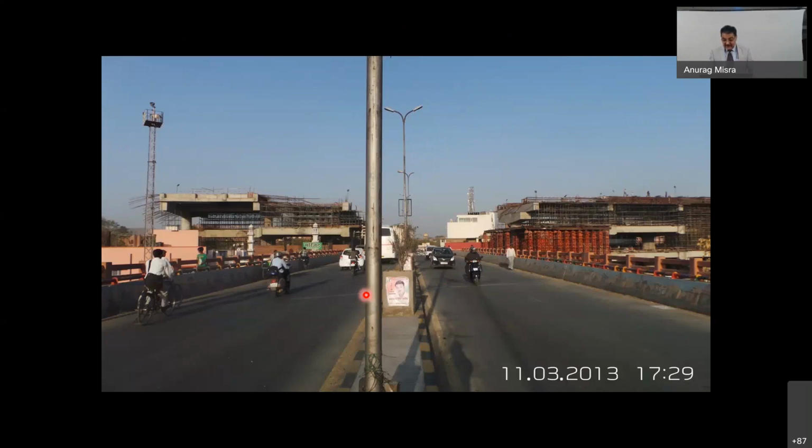This is another one. You can see this open structure, because this metro rail is passing over a flyover, so the height was quite high, and you needed to cross this here. So some of it had to be cast in situ as well.